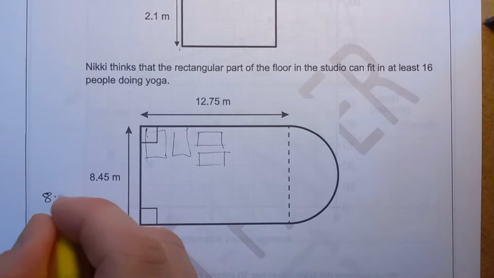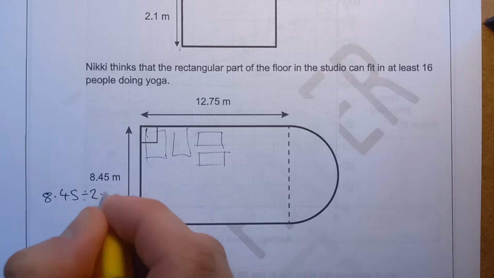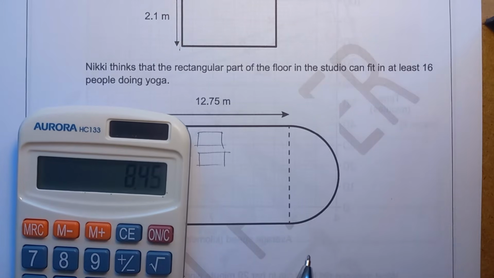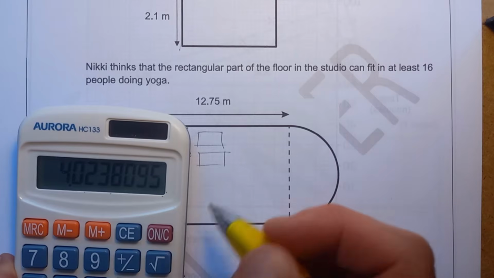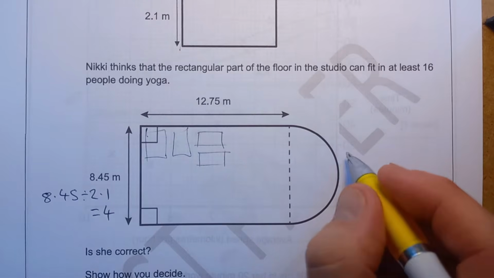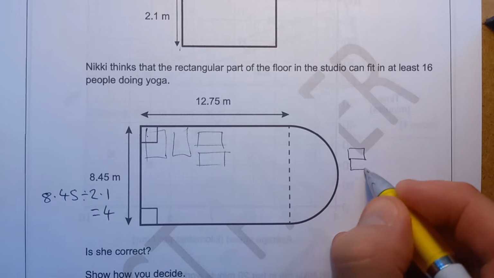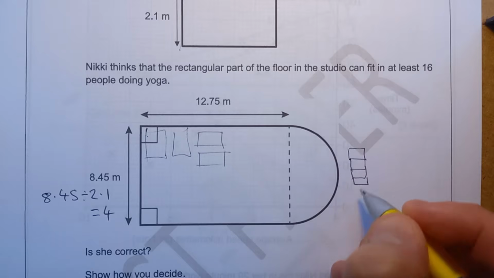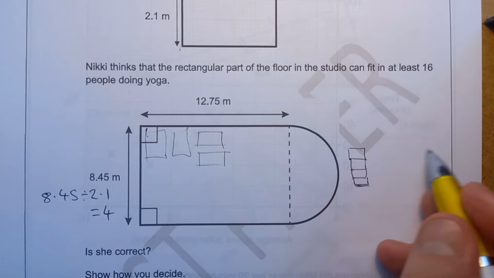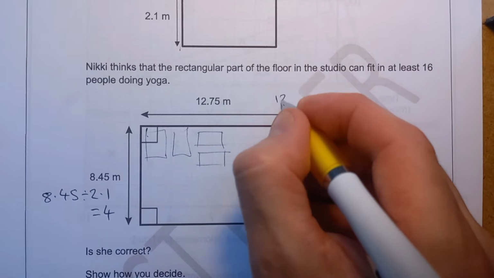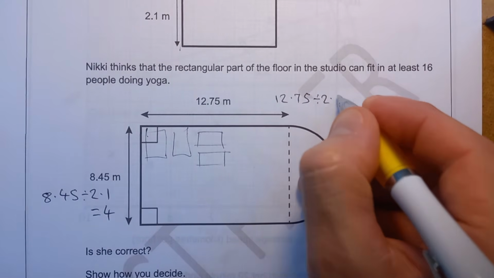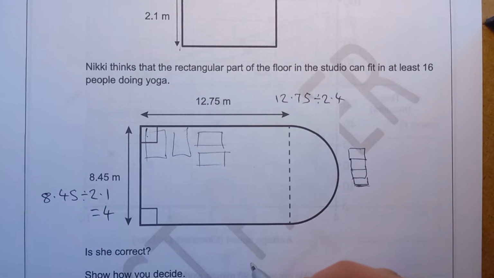So in other words, we want 8.45 divided by the 2.1. And if we did that, we get 4.02. So basically we can fit 4 mats down this way. So we're saying 1, 2, 3, 4 would fit on the floor with a little bit left over at the bottom. How many could we get going across this way? Well, that's going to be 12.75, the full length here, divided by 2.4, which is the length of each yoga mat, I'm guessing.